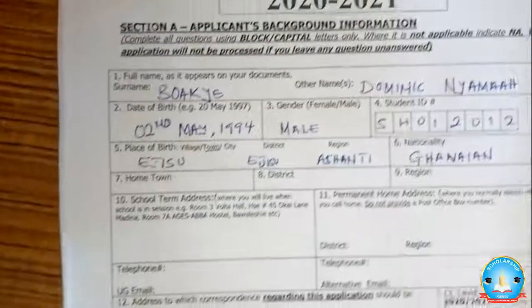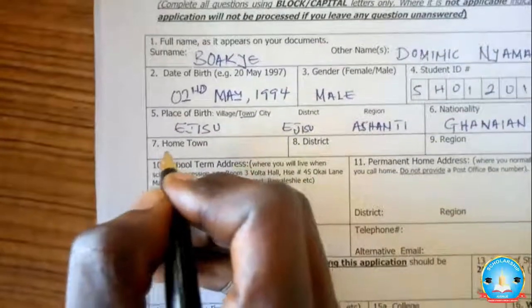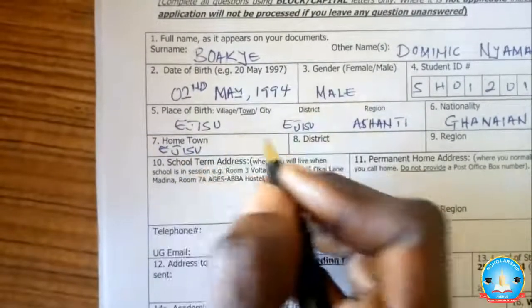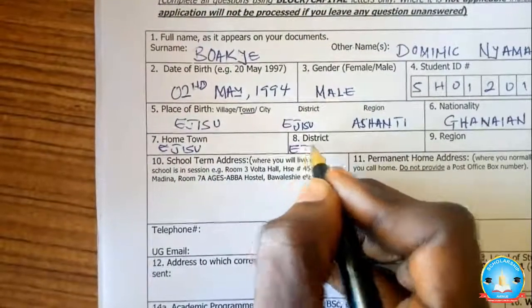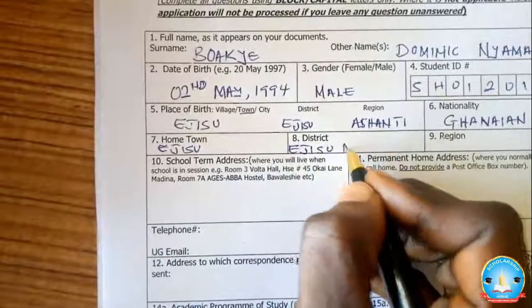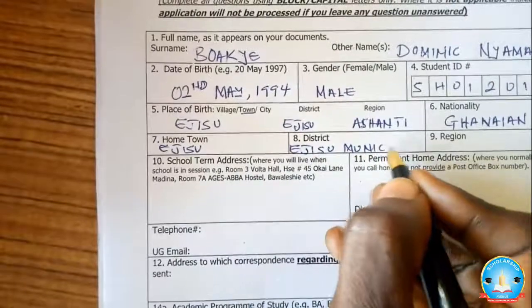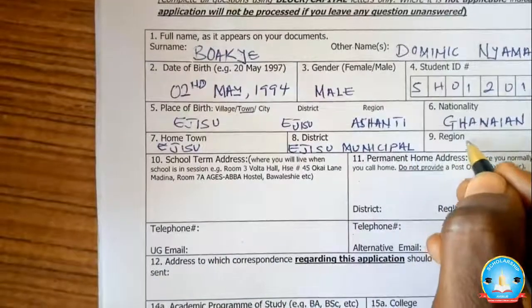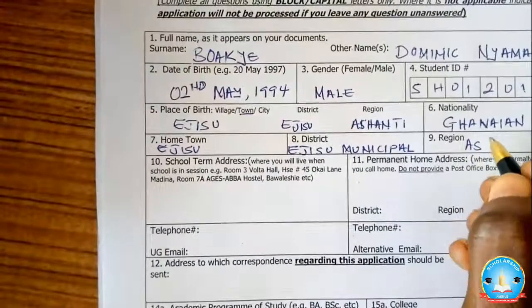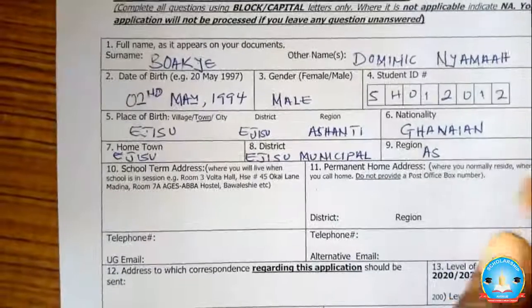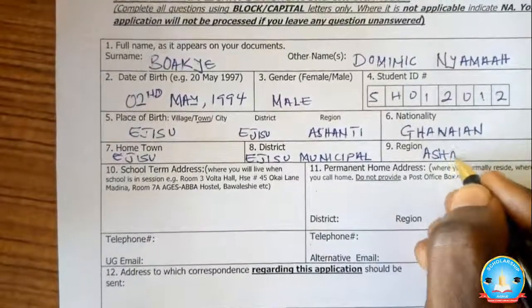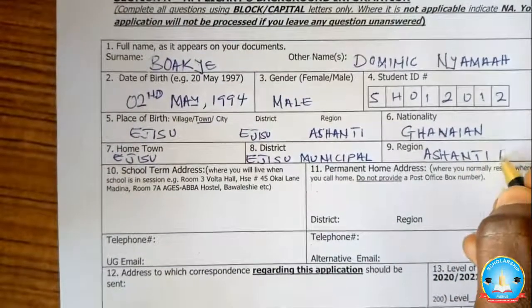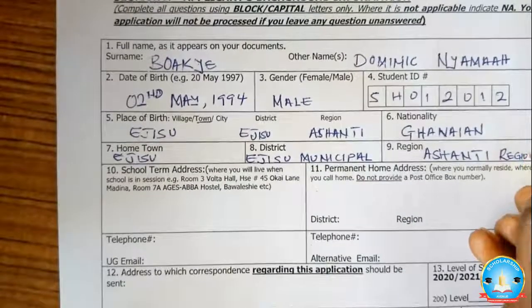Good. Now you come to hometown. Just so. And district. Just so. Municipal. Region. We have Asante. Region.